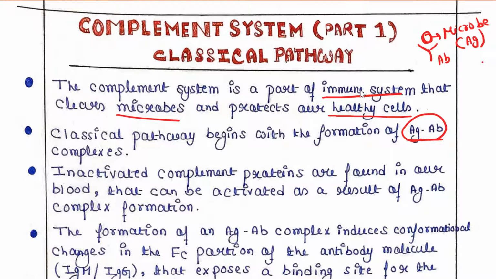When this antibody binds that antigen, the antigen-antibody complex forms. And when that antigen-antibody complex is formed, the classical pathway of the complement system begins.